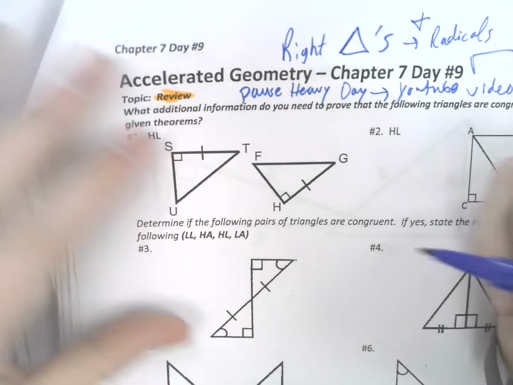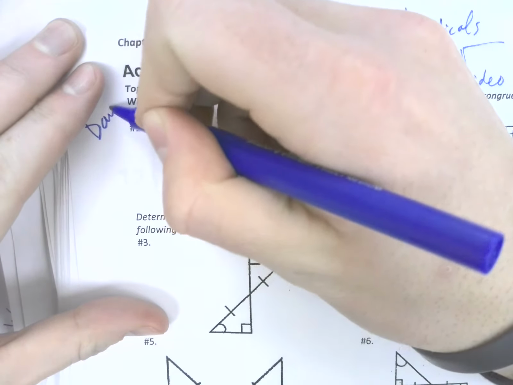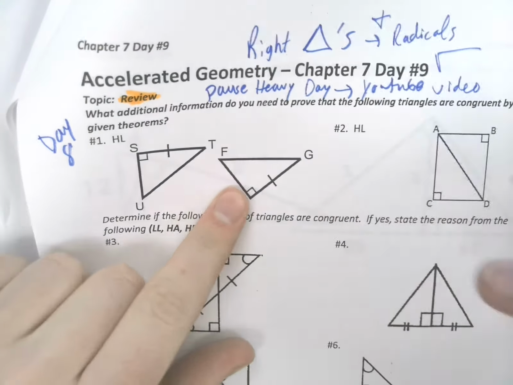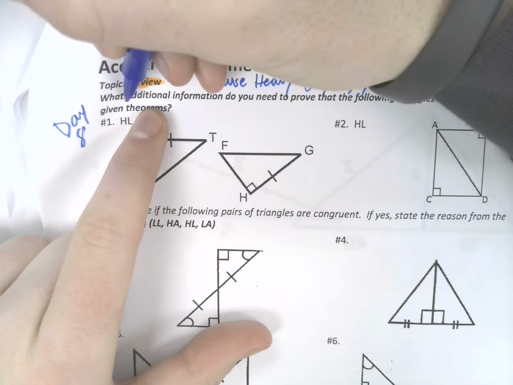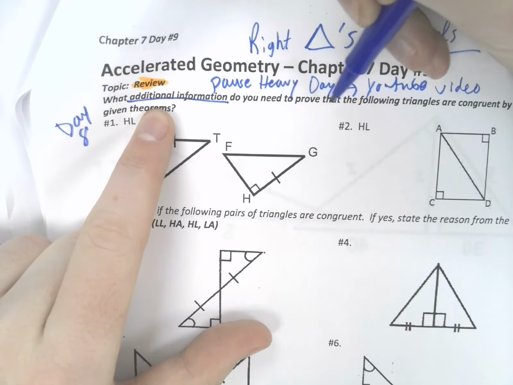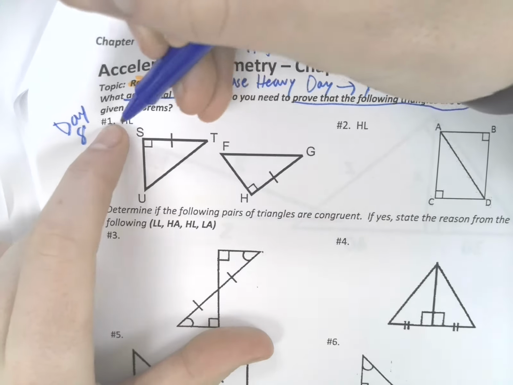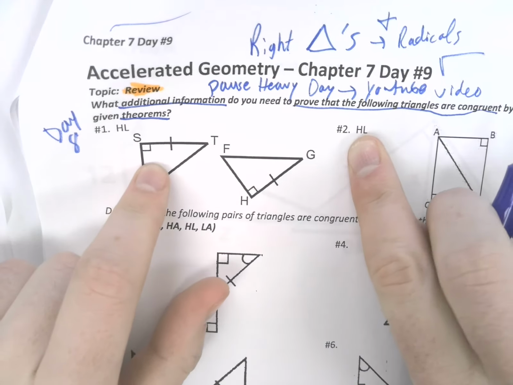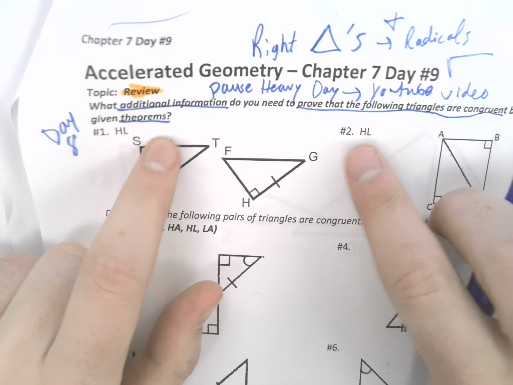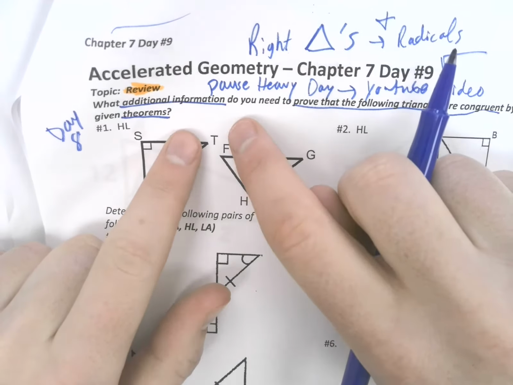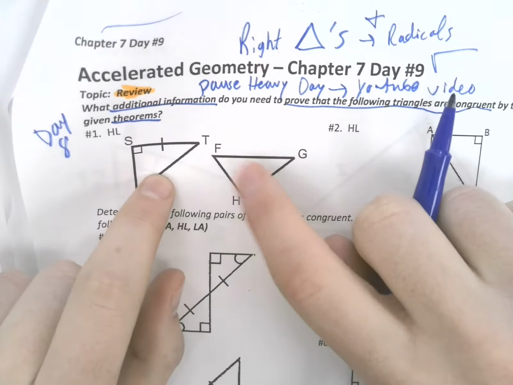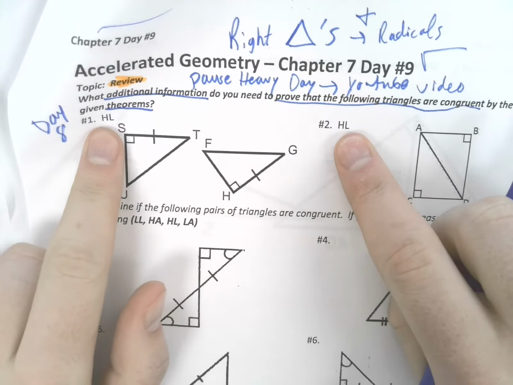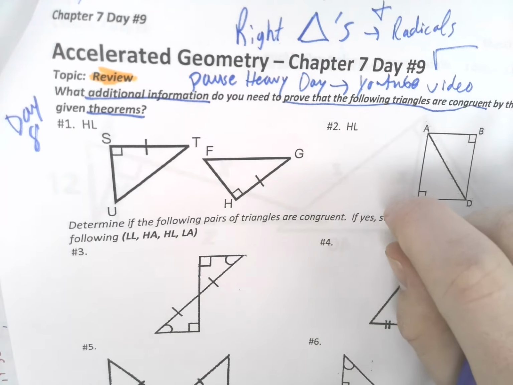So for example, number 1, this is a day 8. This should look hopefully pretty familiar to you guys. We did this last Thursday. And so what these two are asking is, what additional information do you need to prove that the following triangles are congruent based off the theorems that they're saying we would use here to solve? So take a minute or two, guys, and label. You can just draw an arrow, circle, or just write, what's the one thing we're still missing to prove that these two triangles are congruent? And to prove these two triangles are congruent based off what they think we should use. You can go ahead and pause.